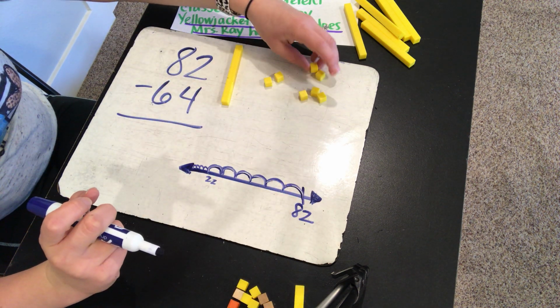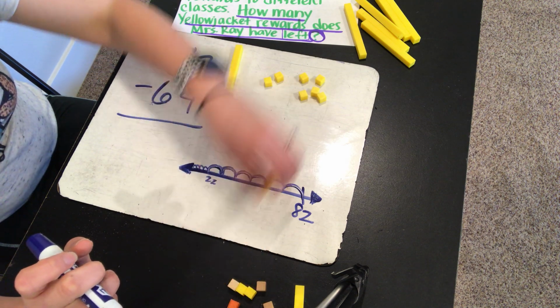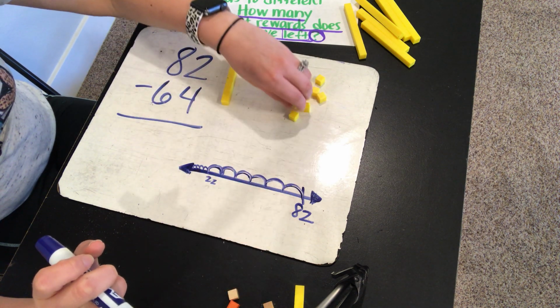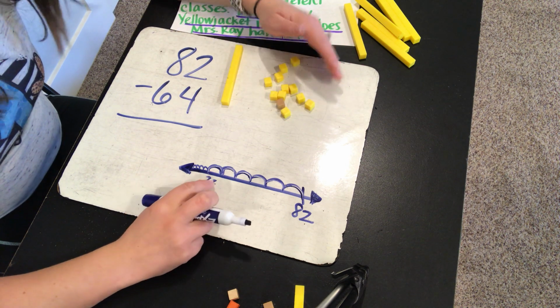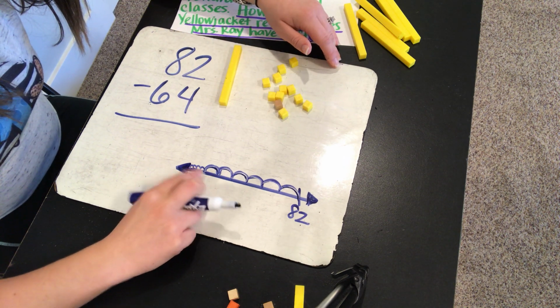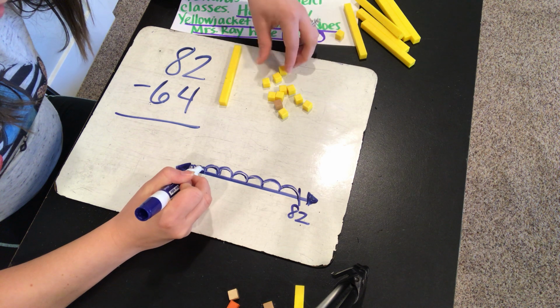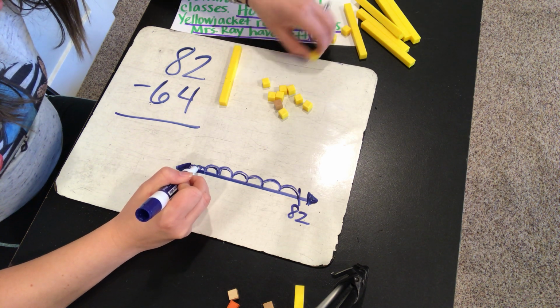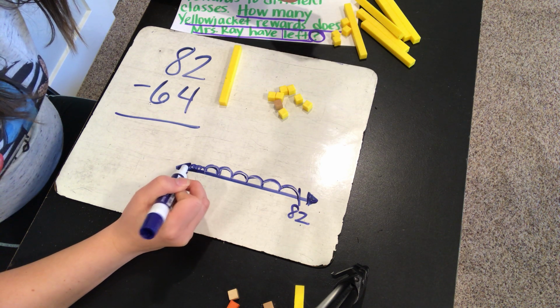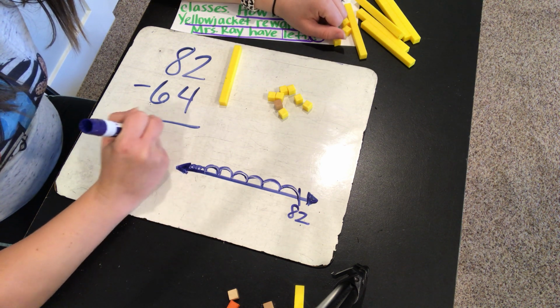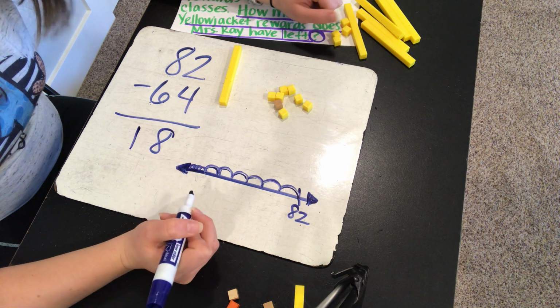1, 2, 3, 4, 5, 6, 7, 8, 9, 10. Okay, now we can take away our 4 ones. Remember, we were at 22. 21, 20, 19, 18. Okay, so 82 minus 64 is 18.